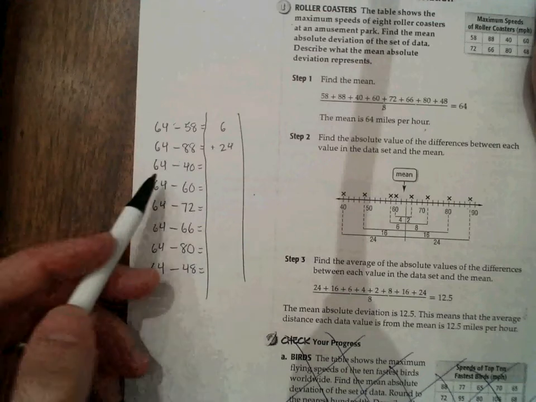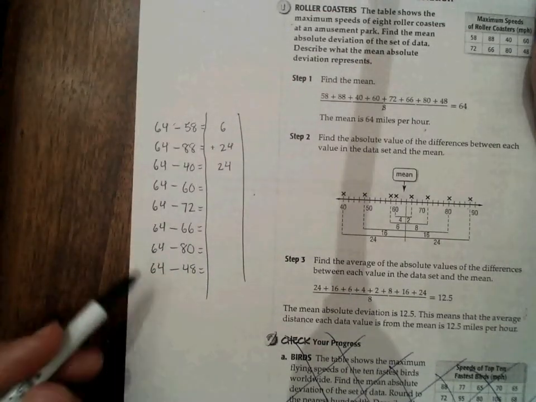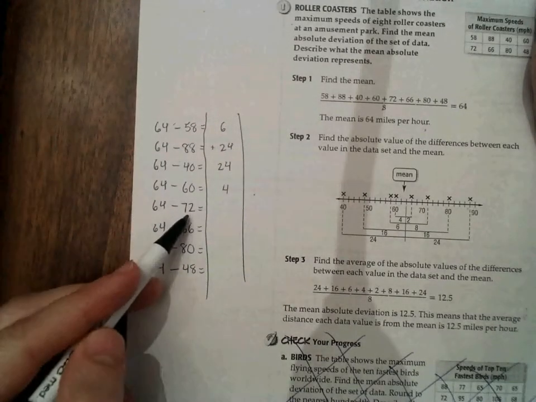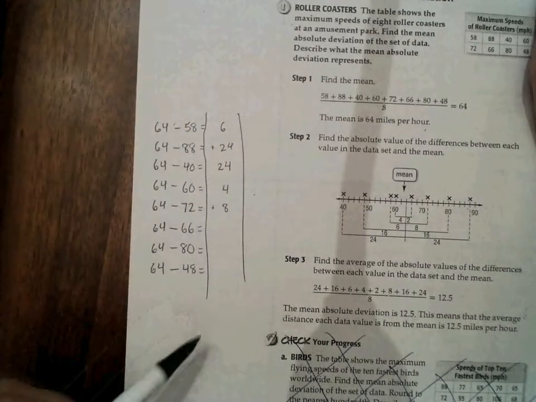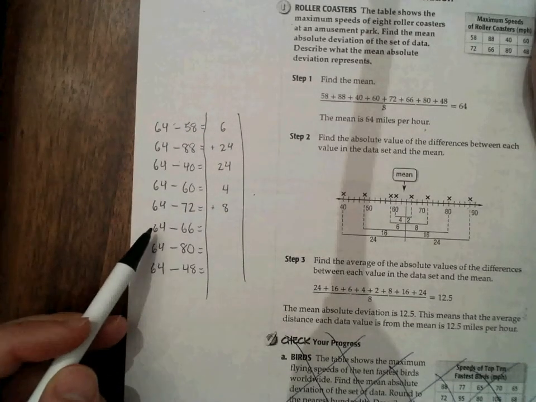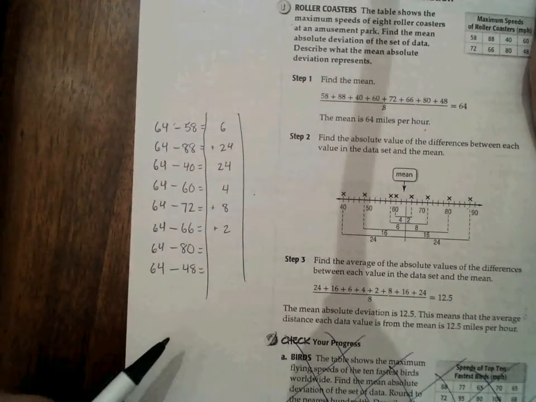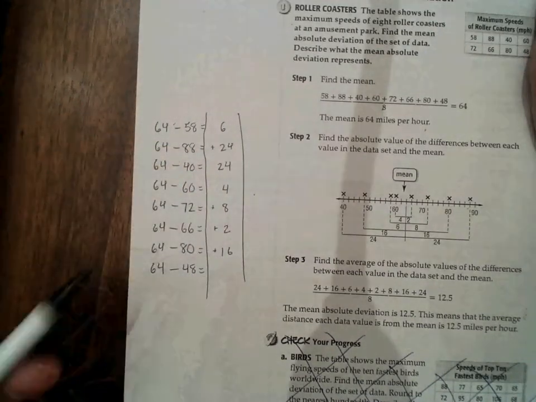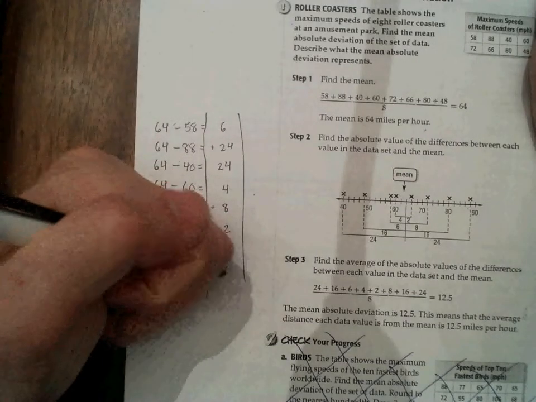64 minus 40 is going to give me positive 24. 64 minus 60 is positive 4. 64 minus 72 would actually be negative 8. But we're going to make it a positive 8 because it's inside these absolute value bars. 64 minus 66, negative 2, but make it positive 2 because it's inside the absolute value bars. 64 minus 80, negative 16. Make it a positive 16 because it's inside absolute value bars. And then 64 minus 48 is 16.